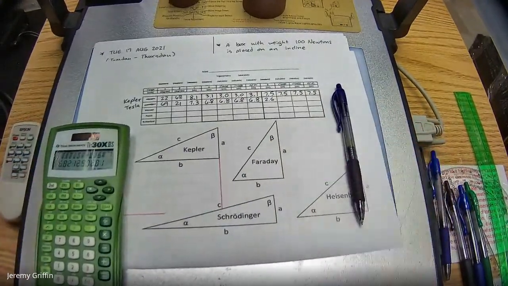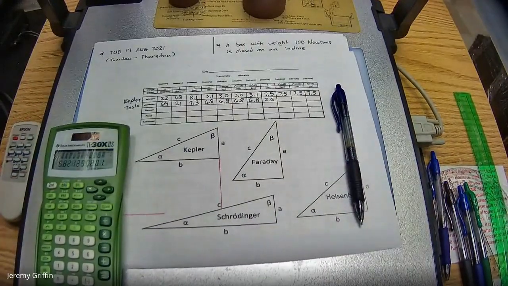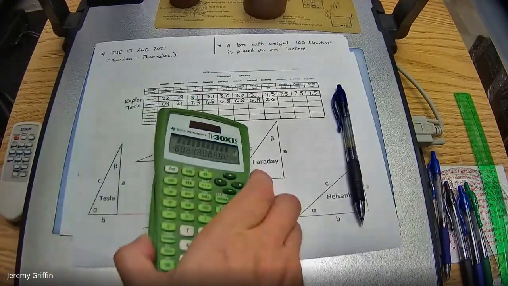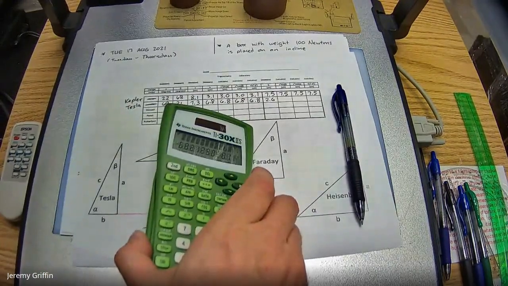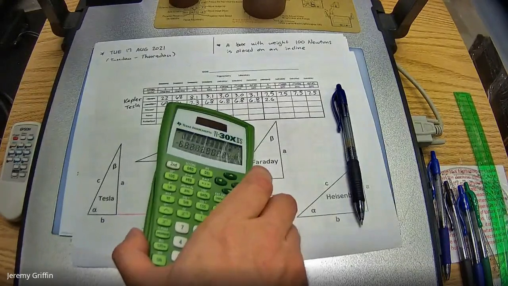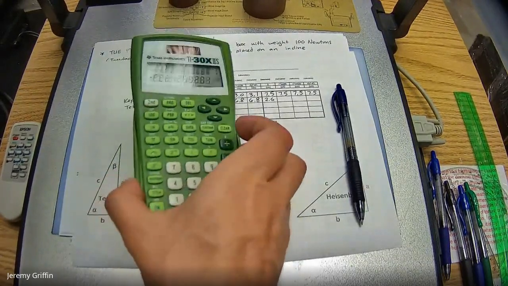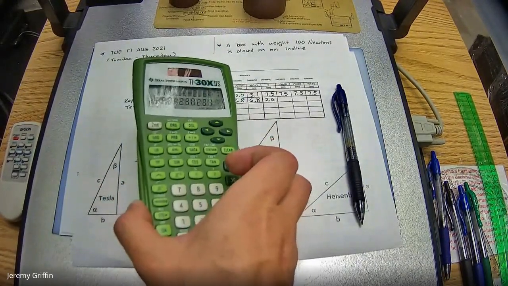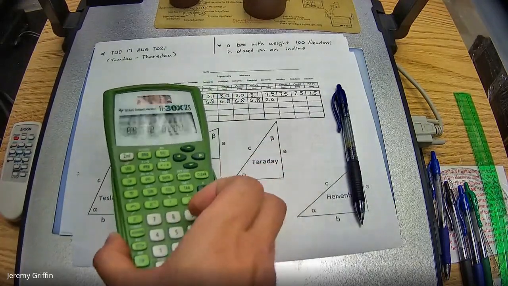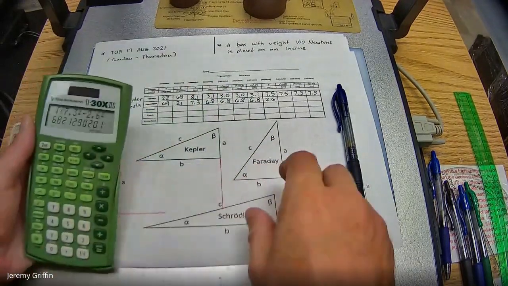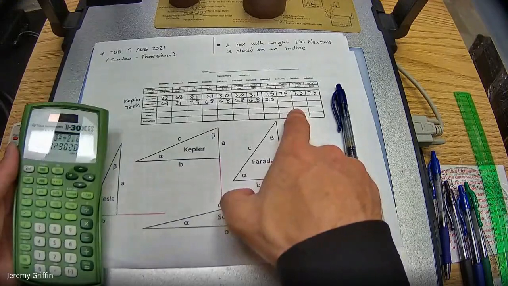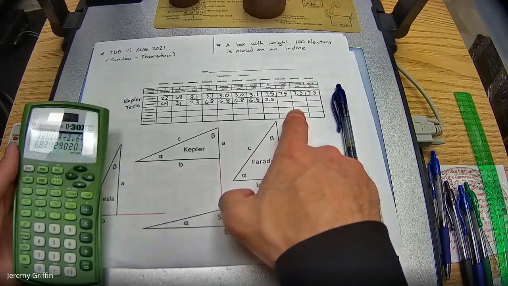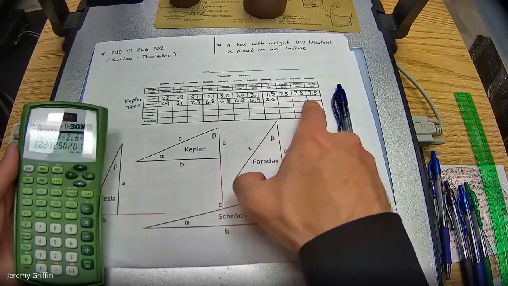Before I finish off this row, is anybody on their calculator getting negative numbers? Right. If you are, usually what's going on is that your calculator is measuring in radians instead of degrees. Remember, there are different ways to measure angles. So we're all using degrees today. Is anybody running into any other trouble? You guys all right? All right, so finish off this row.